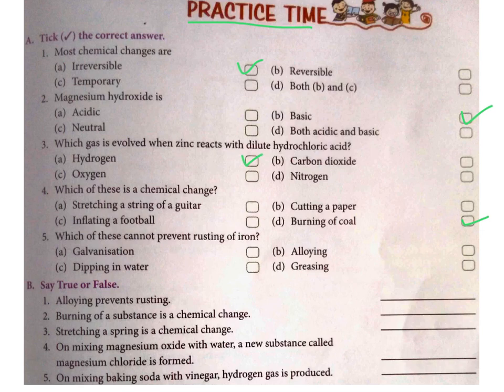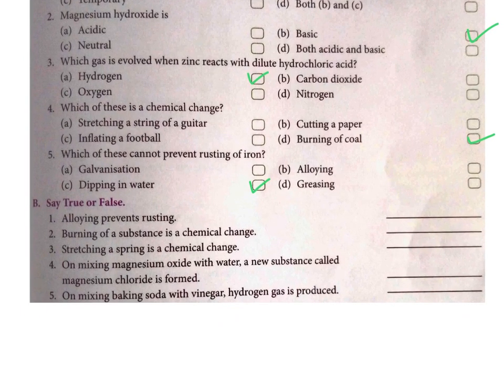Fifth question, which of these cannot prevent rusting of iron? A, galvanization, B, alloying, C, dipping in water, D, greasing. And you all know very well the answer to this question will be C, dipping in water. Children, let's move to the second part. Say true or false. First, alloying prevents rusting, and you all know it is true. Second, burning of a substance is a chemical change. Again the answer will be true.